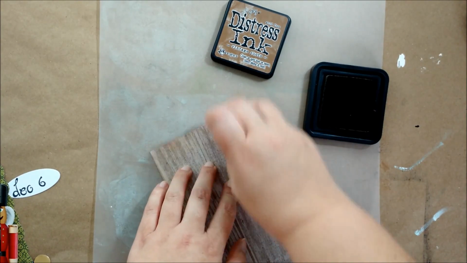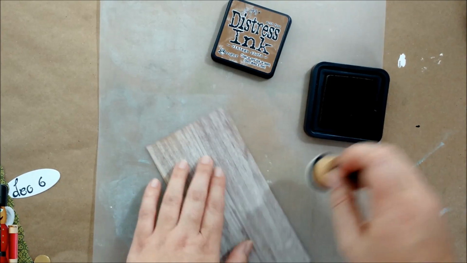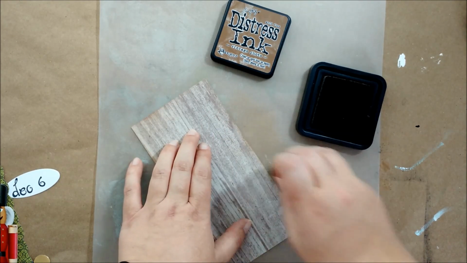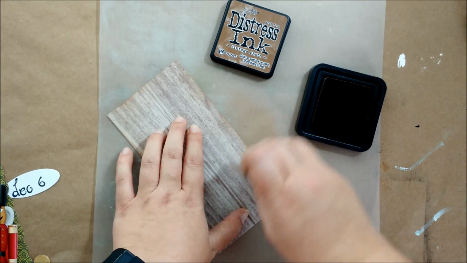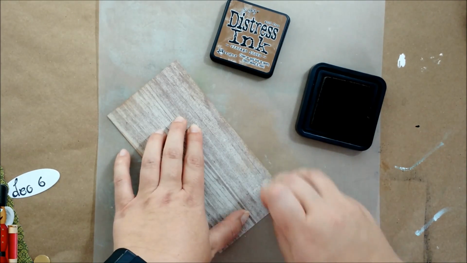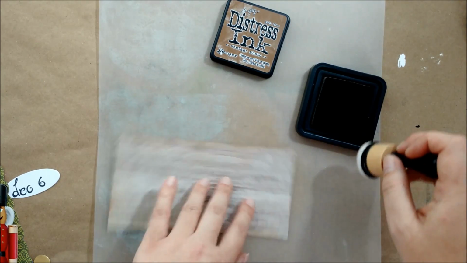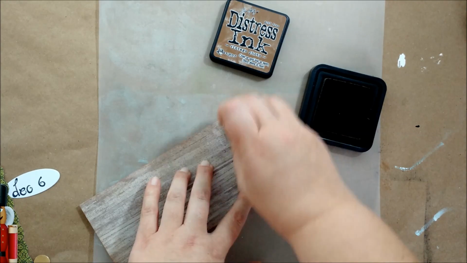So I just kind of thought, and where my paper, this scrapbook paper is just like regular thin paper, so I do have to be kind of careful that I'm not going, like I have to go out at the corners, because the corners they'll bend up. That's pretty much what I'm getting at.